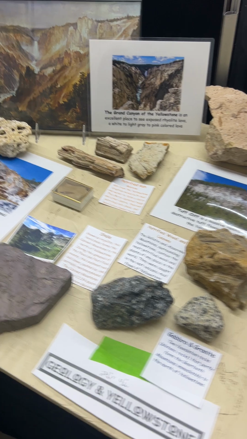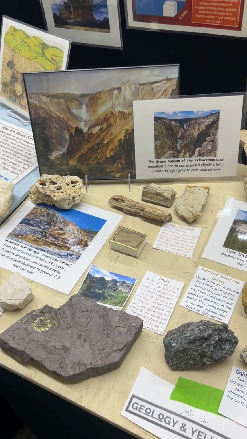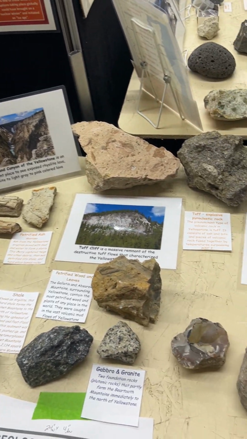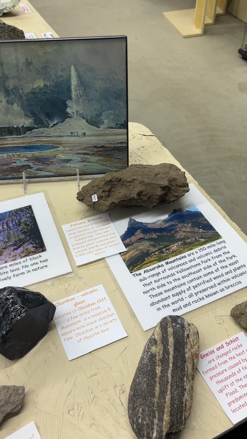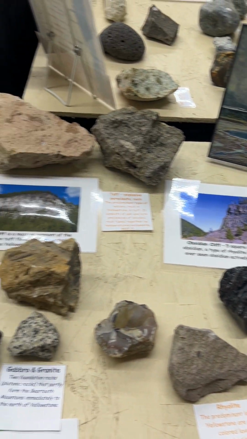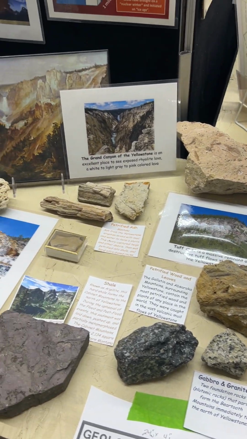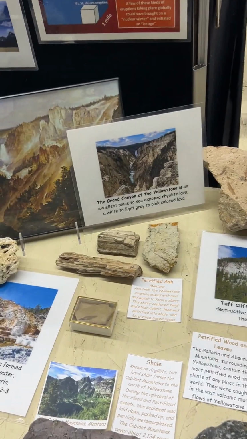We have a display on Yellowstone, one of the biggest volcanic eruptions in Earth history. My favorite spot to visit. We conduct tours there every year. We go to all of these various places and allow the kids to collect rocks at different places.